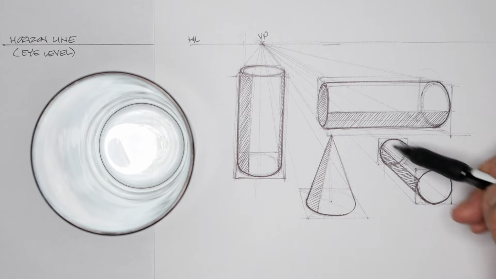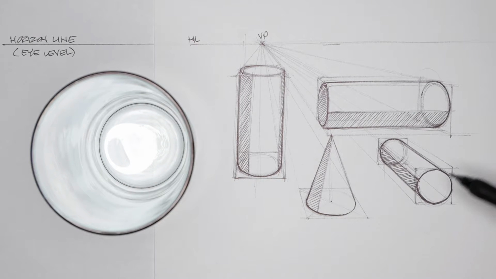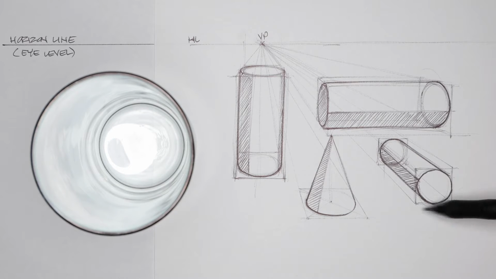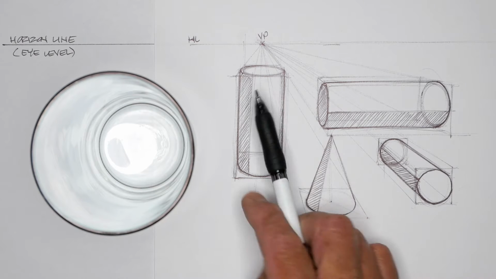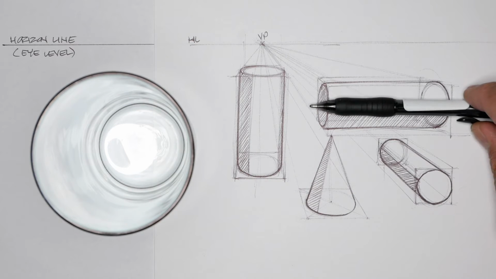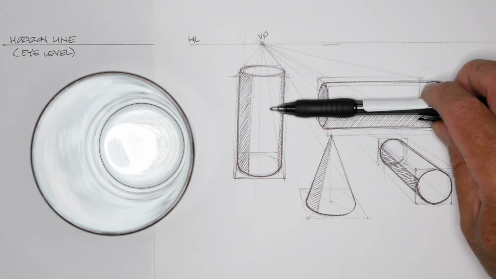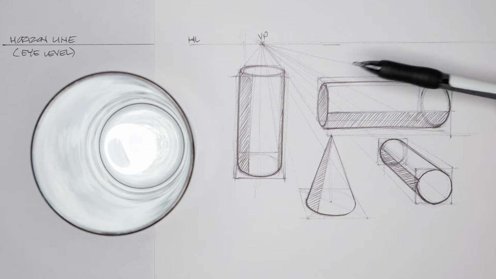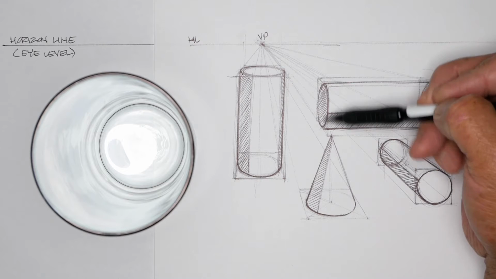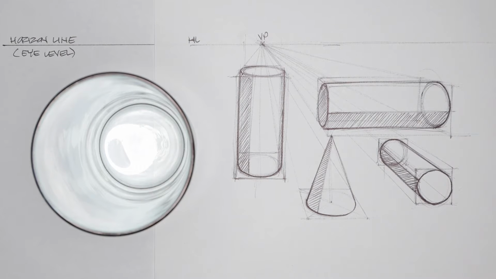If you have a cylinder pointing directly at you, remember the front face is square to us, then that feature will just be a circle. But when we have a vertical cylinder and we have a horizontal cylinder, say laying left to right, we then have to be aware of how open the ellipses are in order to draw these features accurately.